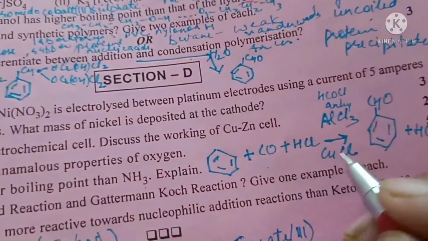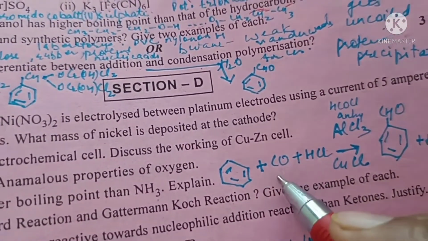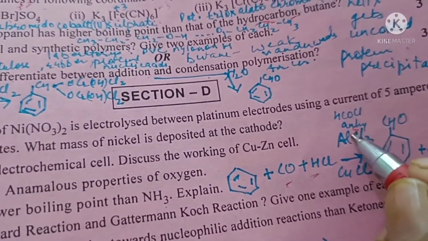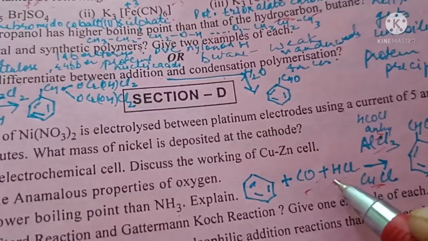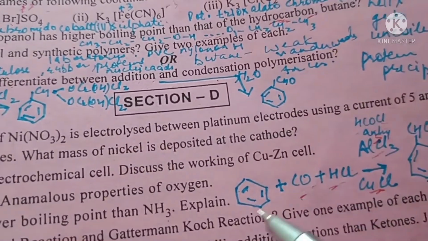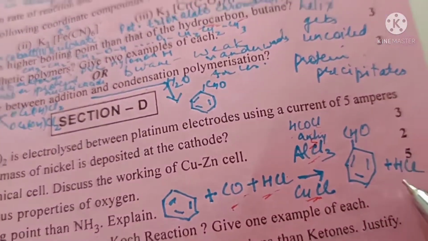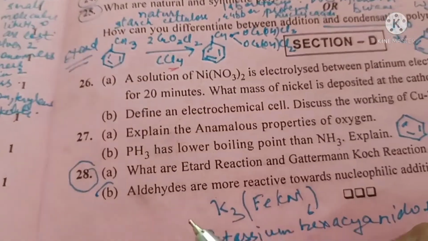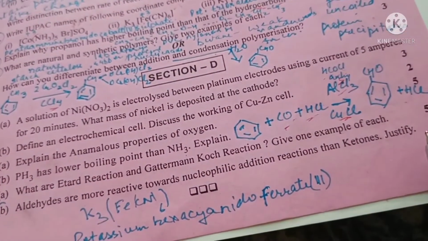Whereas in Gattermann-Koch reaction, benzene reacts with carbon monoxide and HCl in presence of anhydrous aluminium chloride and cuprous chloride. These combine to form formyl chloride, which reacts with benzene to form benzaldehyde and HCl. This is Gattermann-Koch reaction.